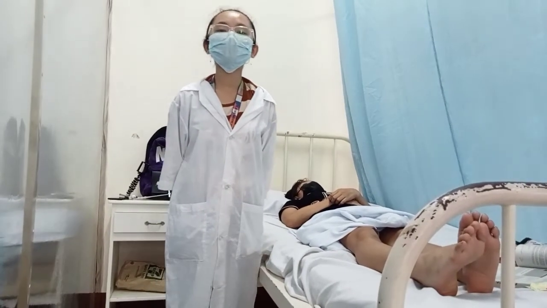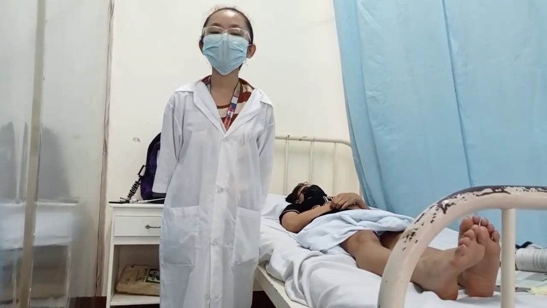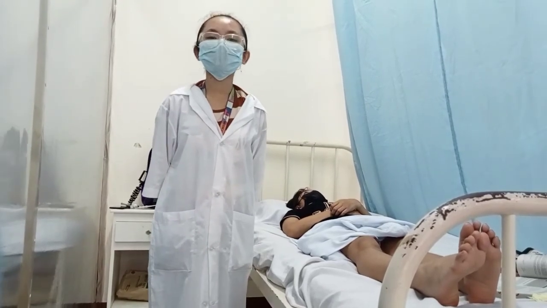To test for the Kernig sign, flex the client's leg at both the hip and the knee and straighten up the knee.